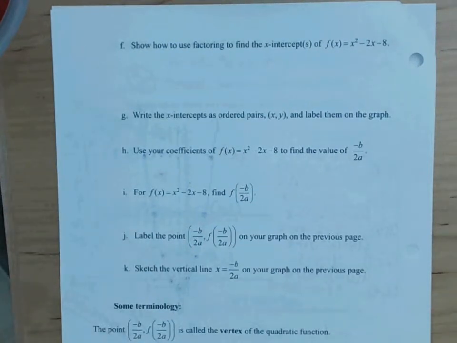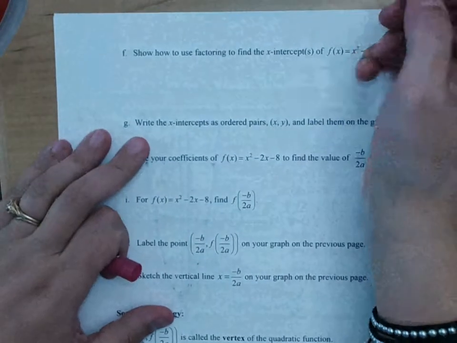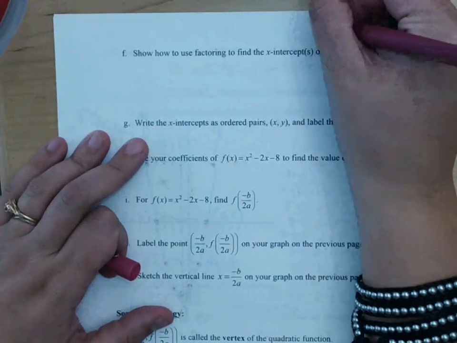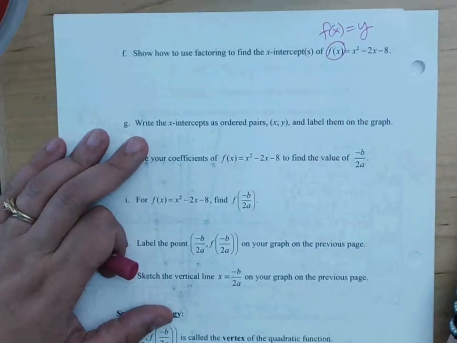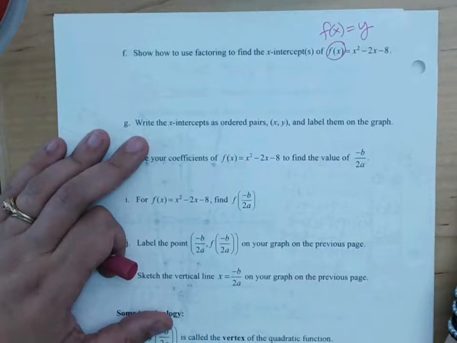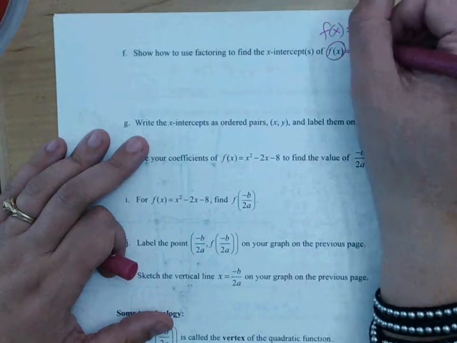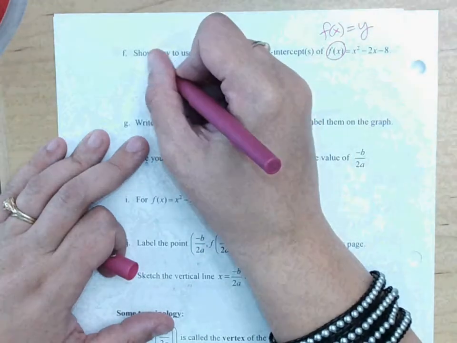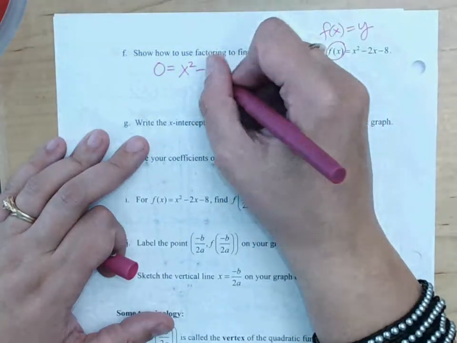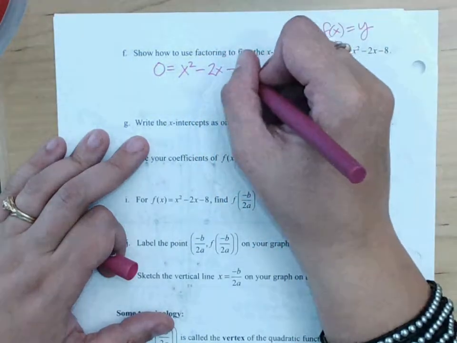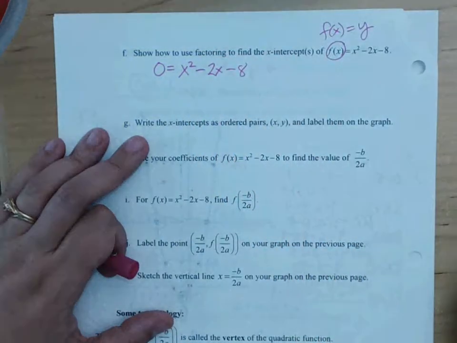Okay, now we're going to show how to use factoring to find the x-intercepts. So remember that this f of x is really the same thing as, a replacement for, y. It's just function notation for y. To solve, remember that we were always setting y equal to 0? This is what we were doing in the last chapter. We were setting y equal to 0.